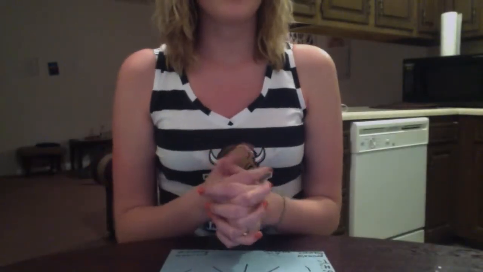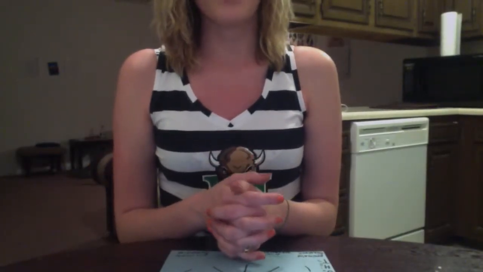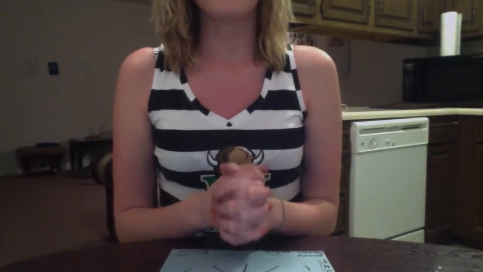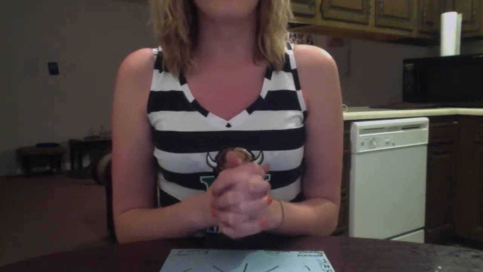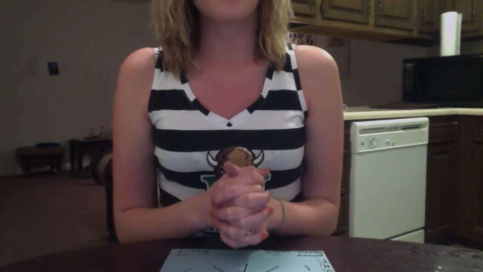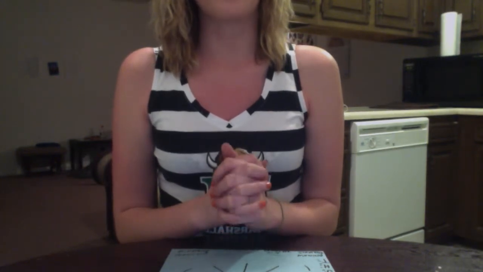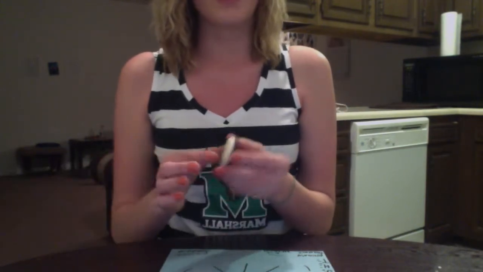After the waning gibbous, you could have a full moon, and a full moon is when the moon, the sun, and Earth are all aligned. But this time, the moon is on the opposite side of Earth, so we can see the illuminated part. So it'll look like this.